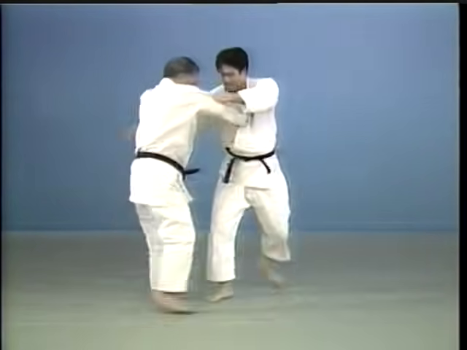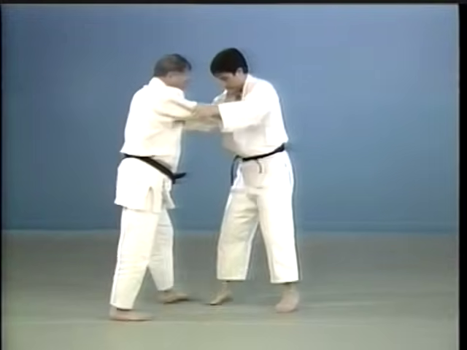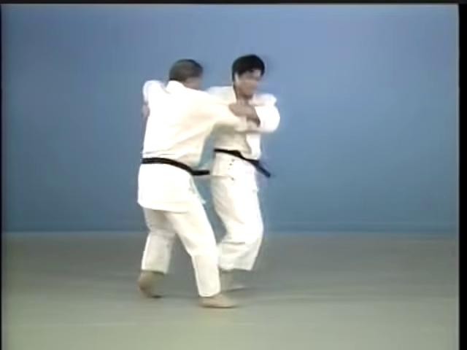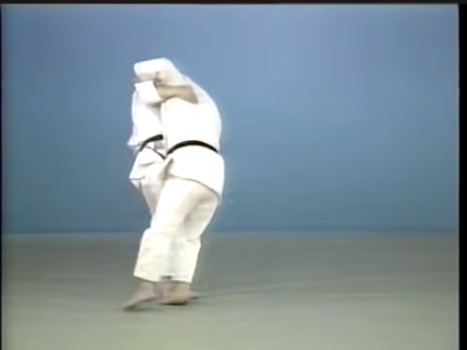Here the opponent's ogoshi is transformed into a yoko wakare. As soon as your opponent attacks with ogoshi, you open sideways and turn it into a yoko wakare.